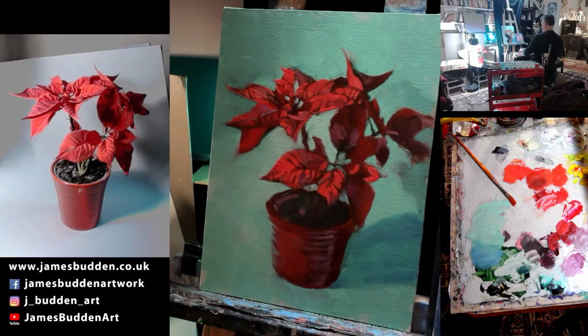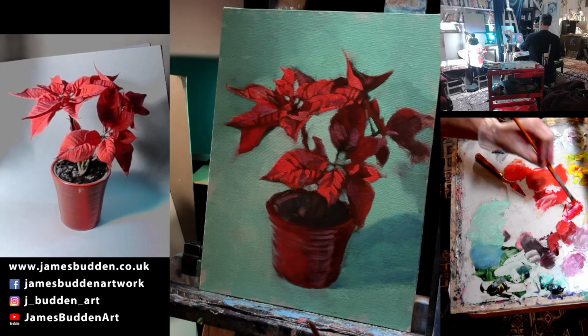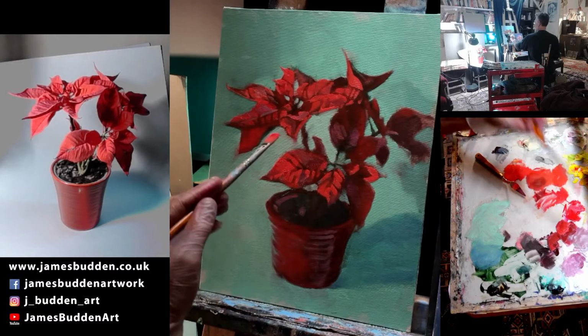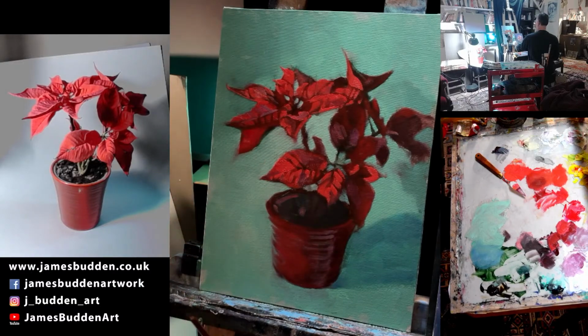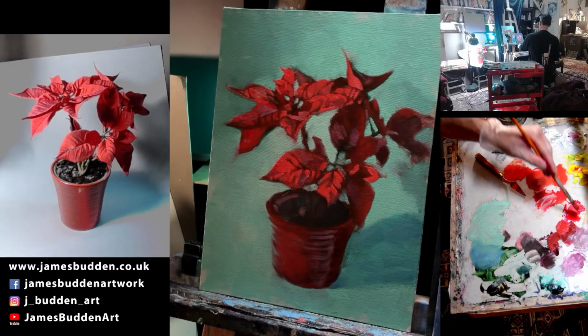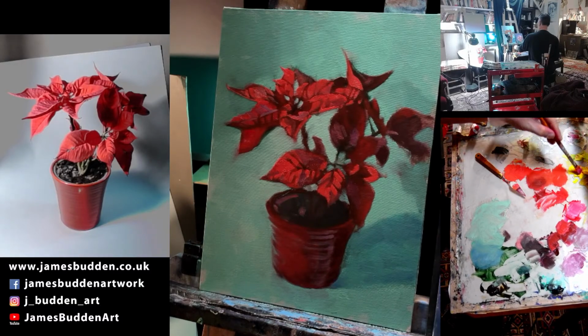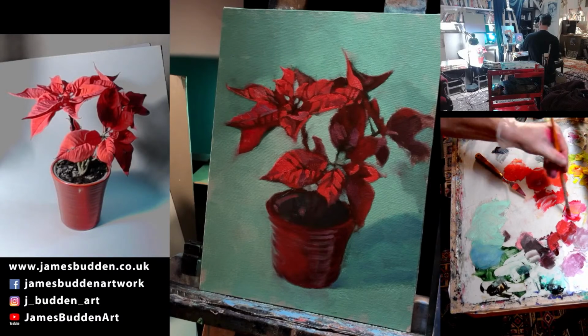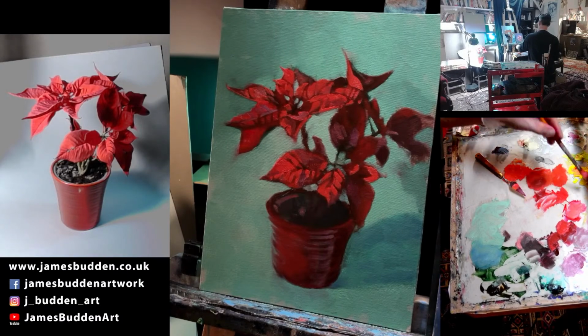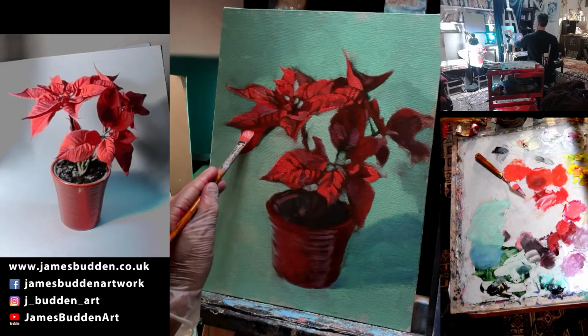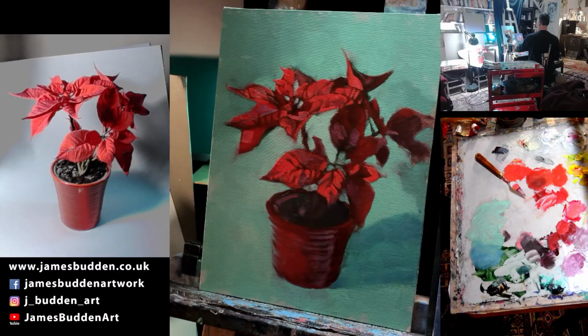I'm going to try one more blast with the brightest possible red. Just on here. Not light enough. That's not red enough.